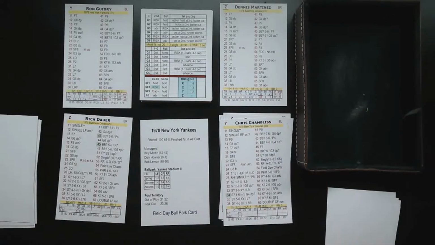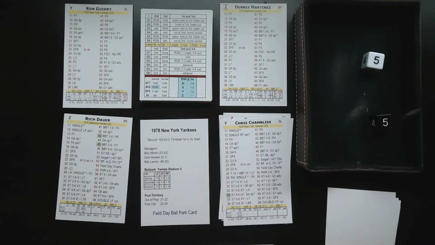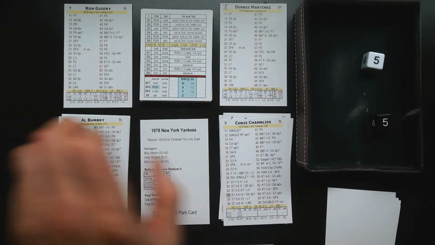It's 4-0 New York. And Guidry set to face Dauer, Al Bumbry, and Mark Belanger. 55 to Dauer, and another potential home run off of Guidry's card, but it needs to be a 4-6. Instead, that will be a long loud out to left field. Roy White pulls that in just short of the fence.